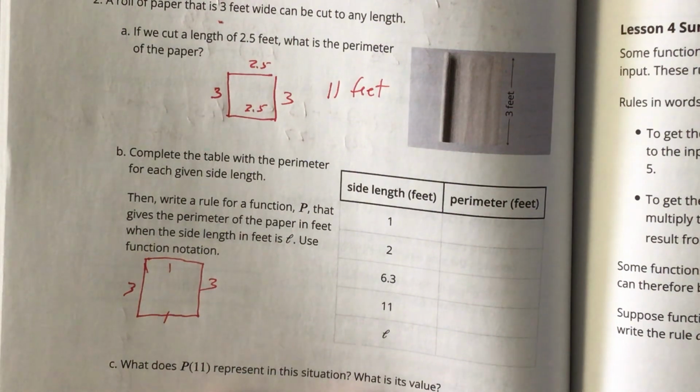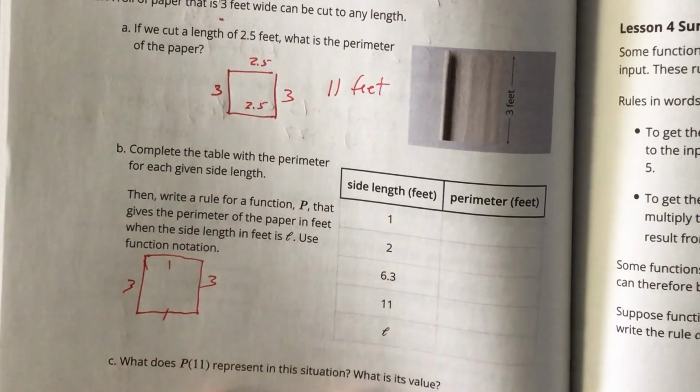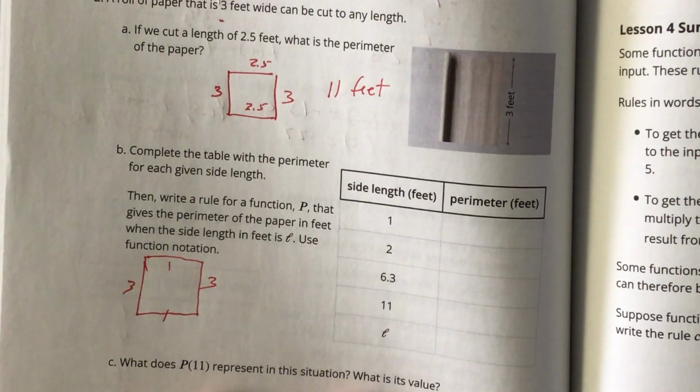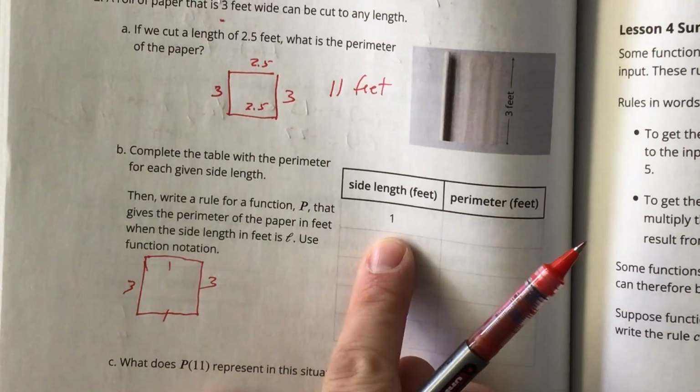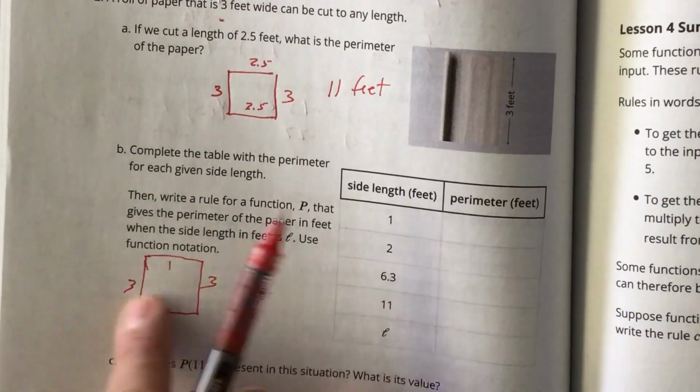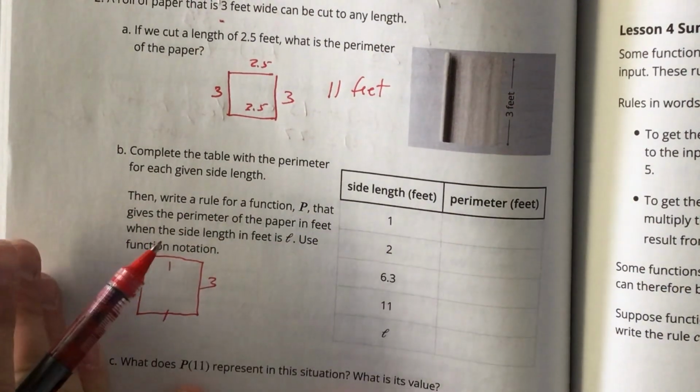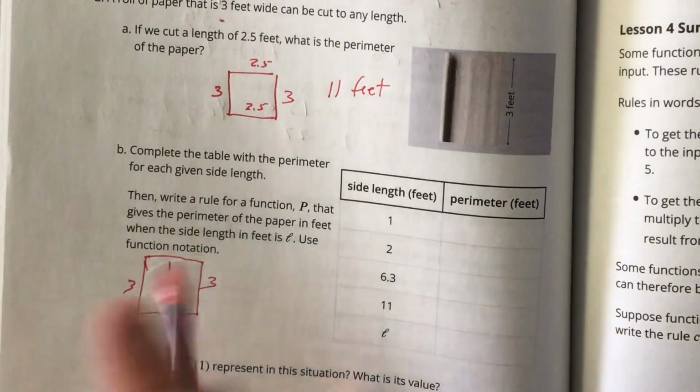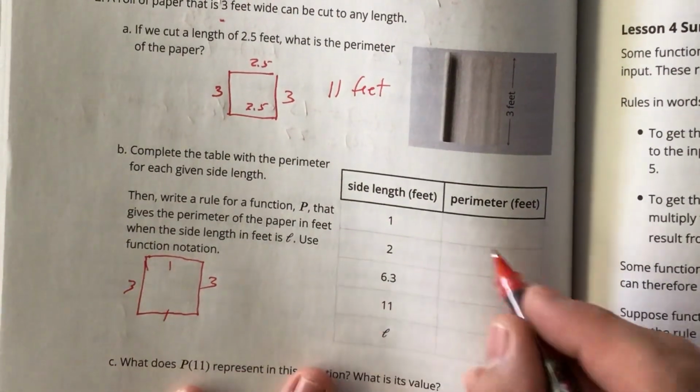Eight? Yes, it'd be 3, 1, 3, and 1. I thought you had to cut 1 down to 2. Would it be 1.5? Because you took 1 out? So it's 3 feet wide. That's not changing. I'm cutting a foot this way, my wrapping paper. So a foot, 3 and 3. That's a total of 8.